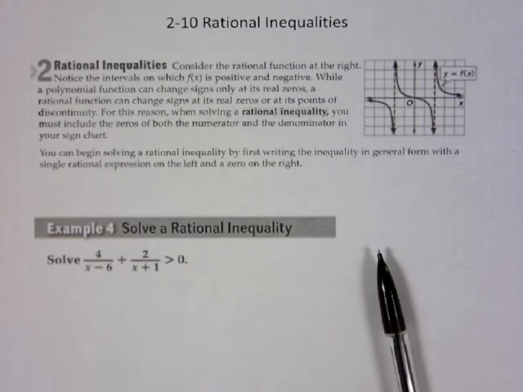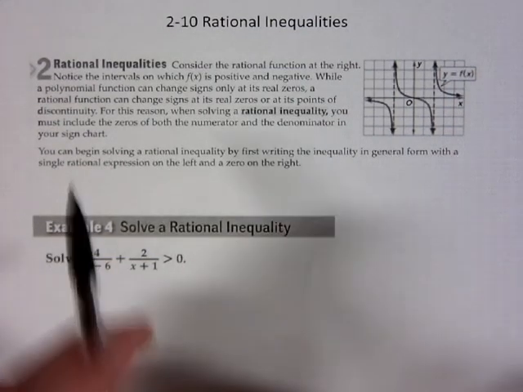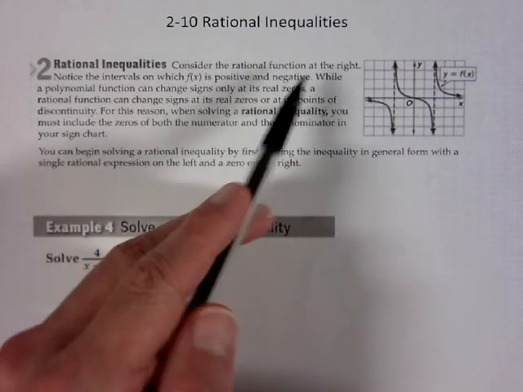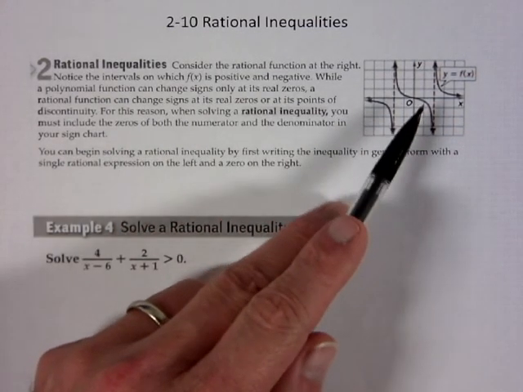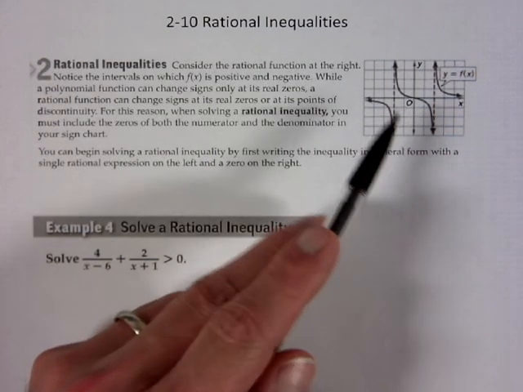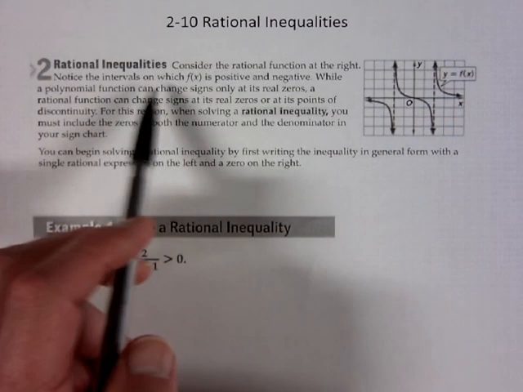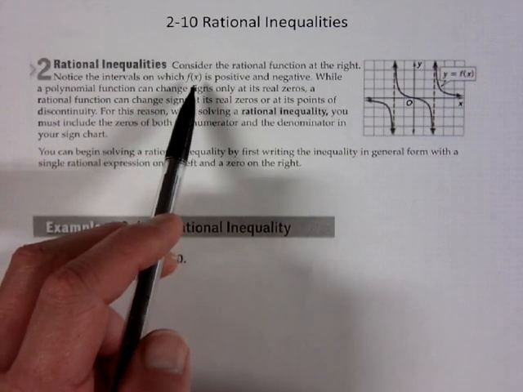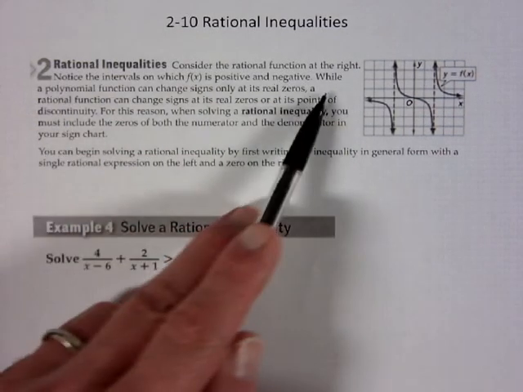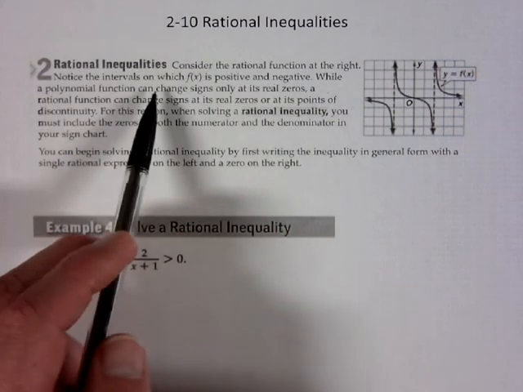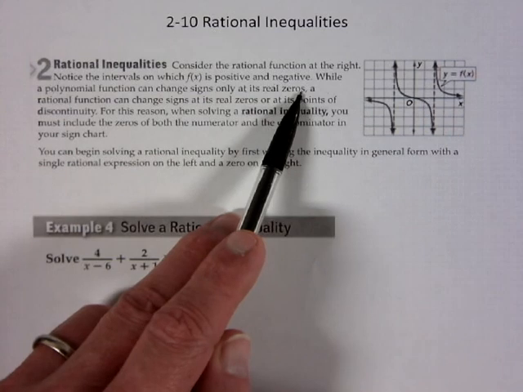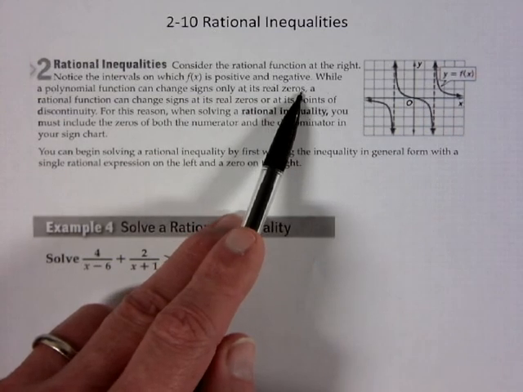Here is one of the main points to keep in mind while we are solving rational inequalities. We have a rational function graphed here at the right. Again, by graphing, we want to notice on which intervals the function is positive and negative. Now, here's the deal. A polynomial function can only change signs at its real zeros, right? And that's what we were concerned about, the real zeros.